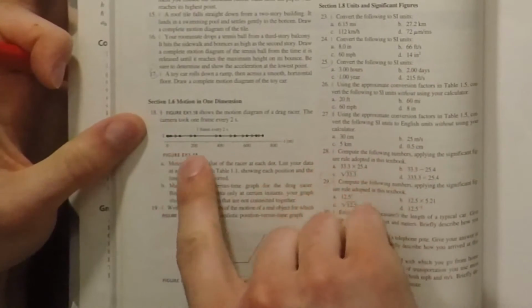Problem number 18. This problem is a very interesting problem because it has multiple parts and it's kind of long. And that is why I included a book this time. It shows a motion diagram of a drag racer, and the camera took one frame every 2 seconds. That tells us that each dot will represent a separation of 2 seconds. Also, we have this indicator of the x-axis, or the position of the drag racer, and it is obviously in meters.